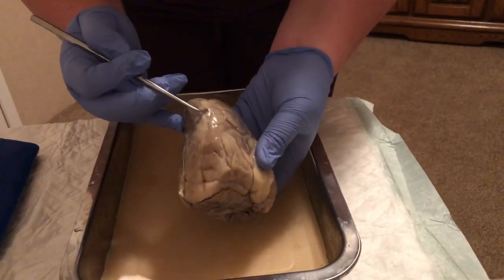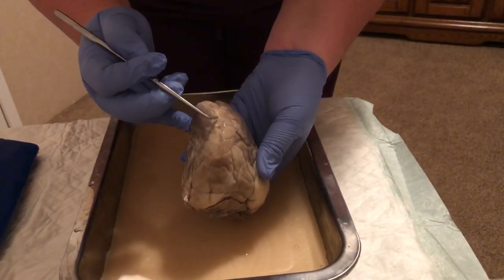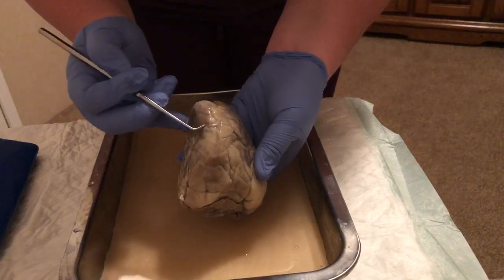If we follow this down here, we have the left coronary arteries that you can see on the outside here. The arteries, coronary arteries.